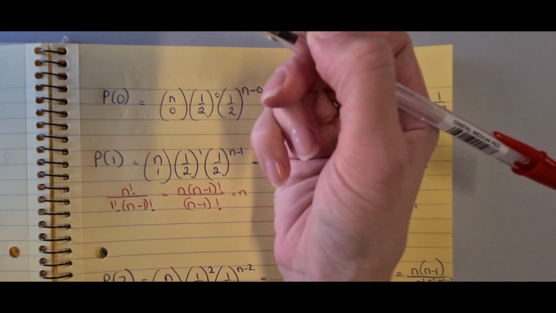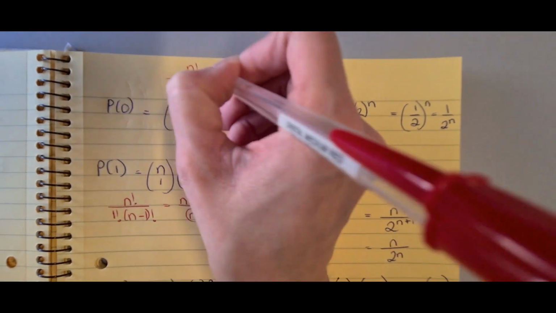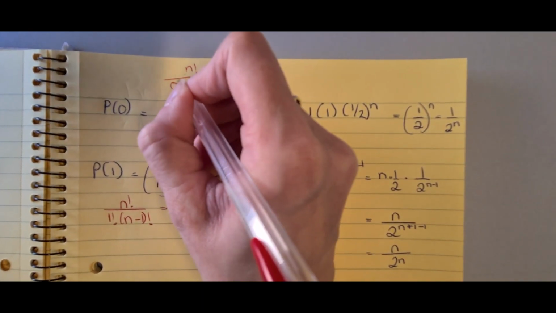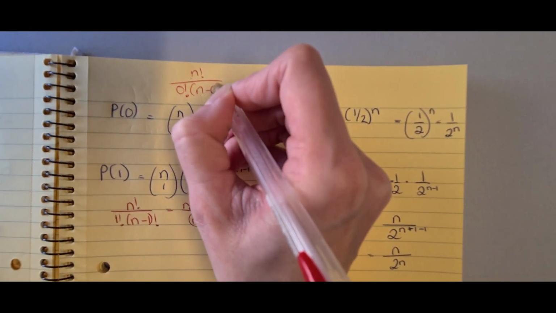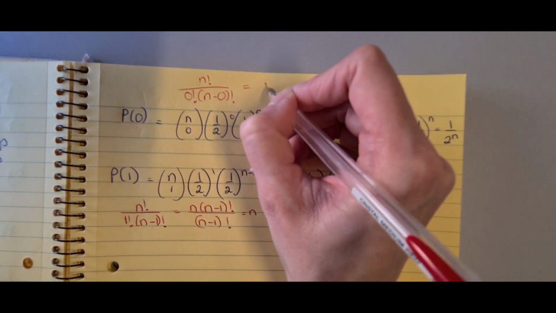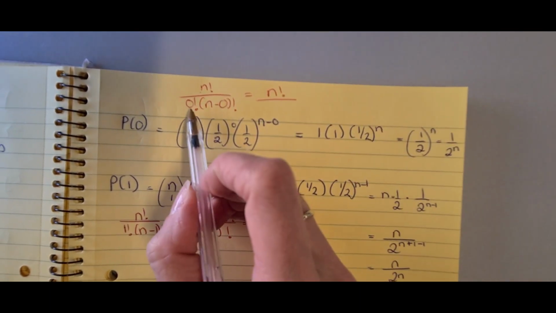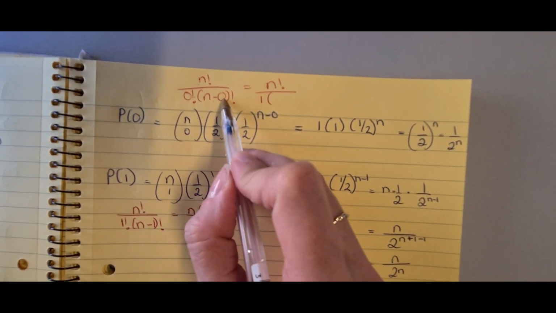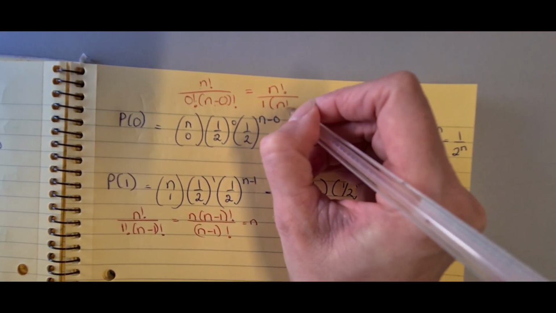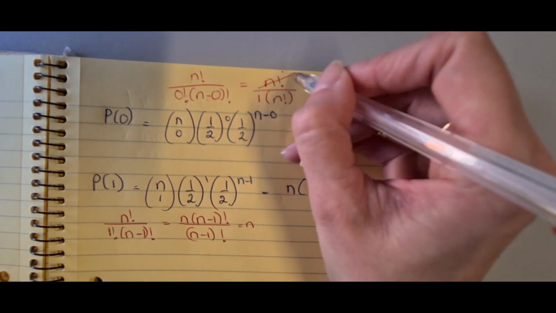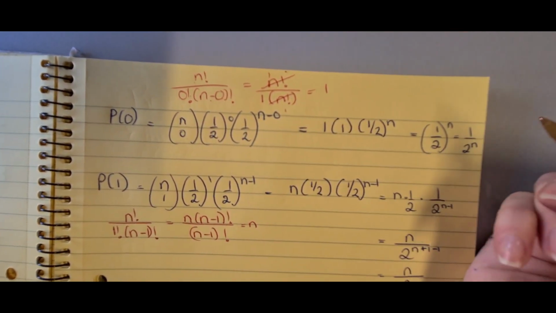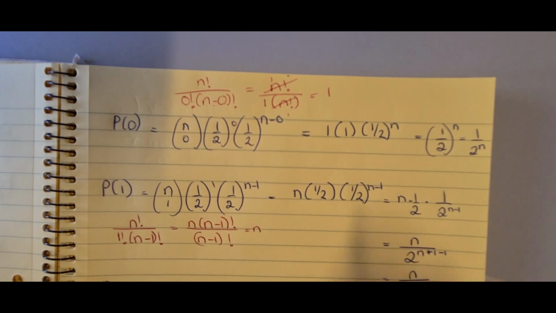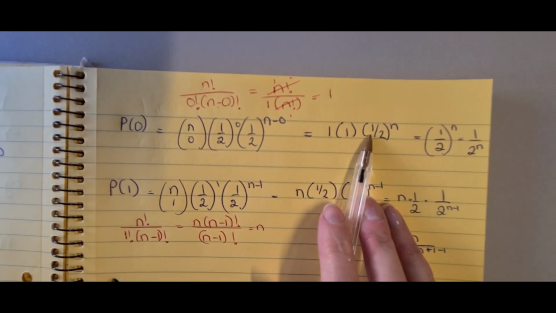But to use your formula, that would be n factorial all over r factorial, so that's 0 factorial, by n minus r factorial. So that's n factorial up on top. On the bottom then you have 0 factorial, that's 1. 1 multiplied by n minus 0, that's just n factorial. The n factorials divide into each other once, so they're gone, you're left with 1. Alright, so that's 1. A half to the power of 0 is 1.